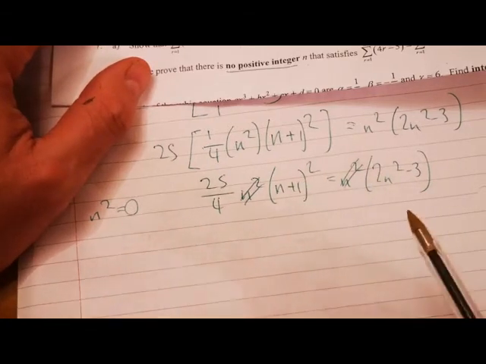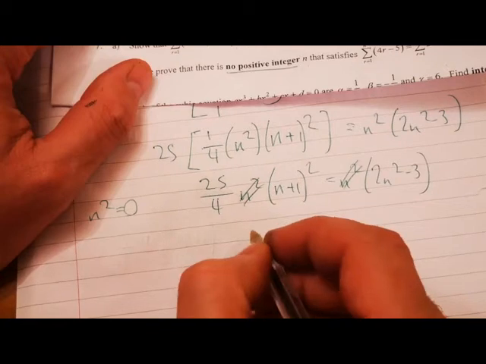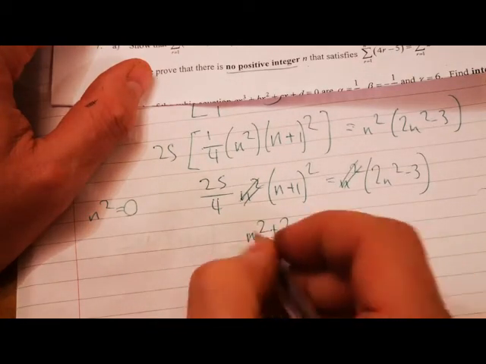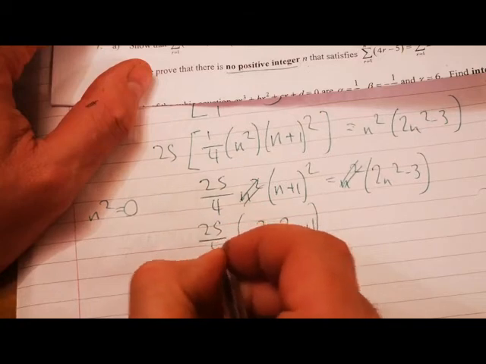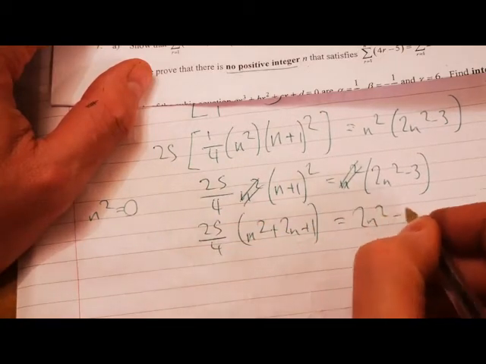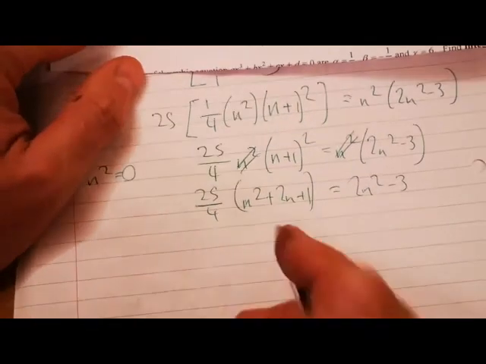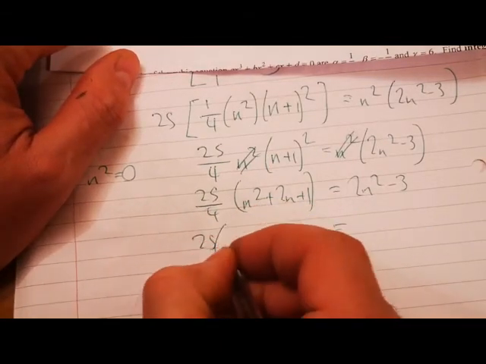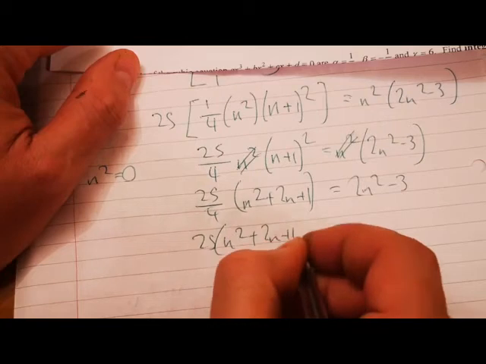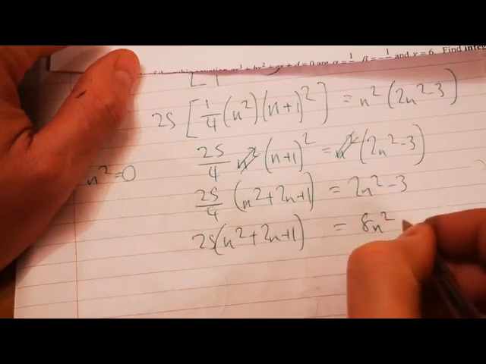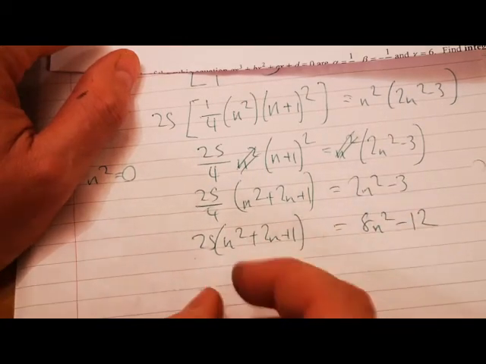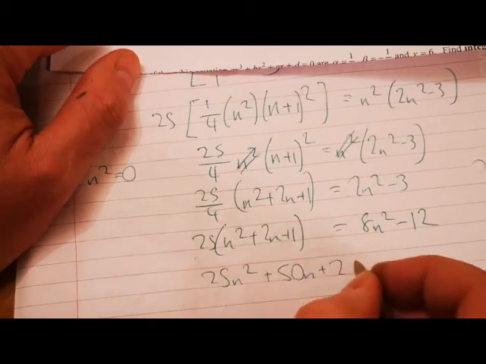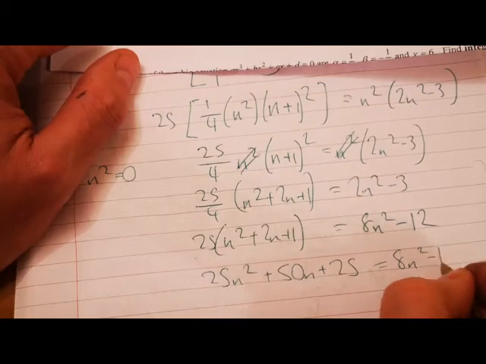And I've just got to expand this really, so n plus 1 squared is n squared plus 2n plus 1. And this is going to equal 2n squared minus 3. I can't deal with quarters, they annoy me, so I'm going to times it all by 4, which gets rid of that there. So I've got 25 times n squared plus 2n plus 1, which equals 8n squared minus 12. Let's expand this: 25n squared plus 50n plus 25 equals 8n squared minus 12.